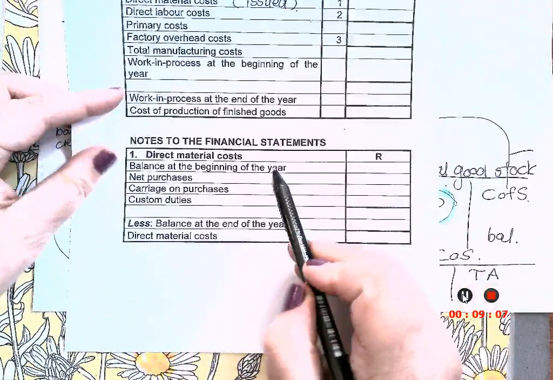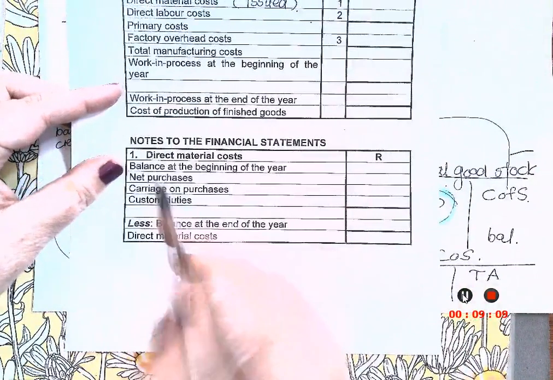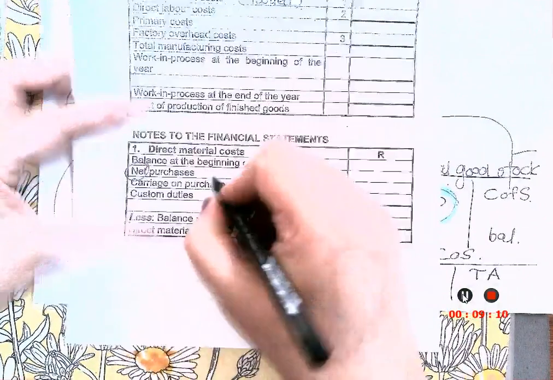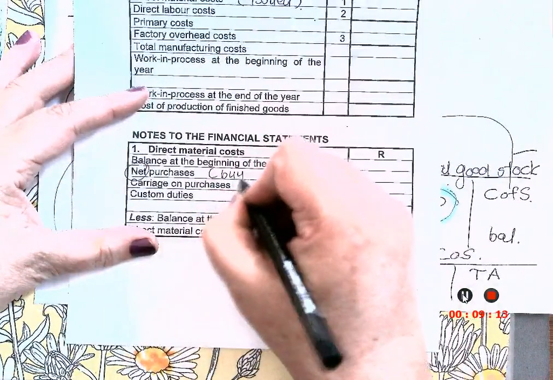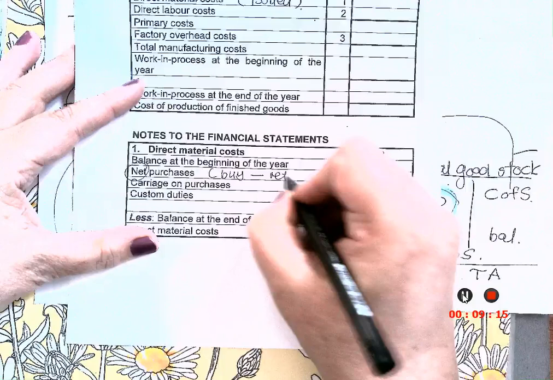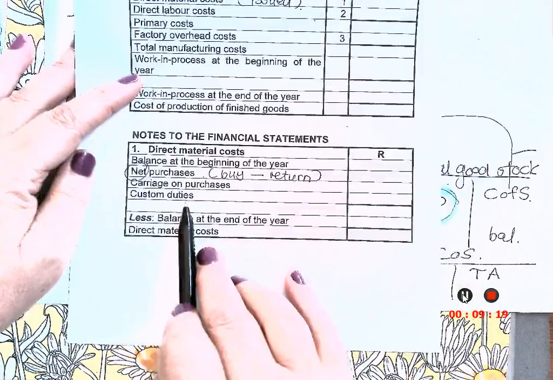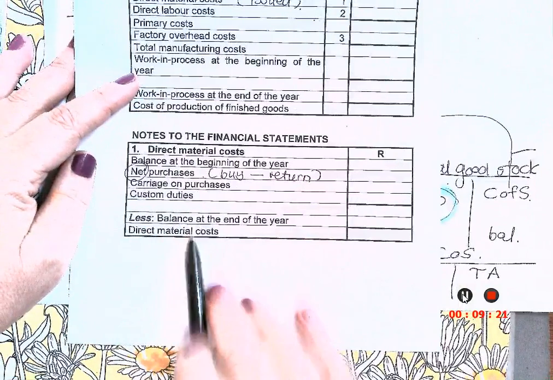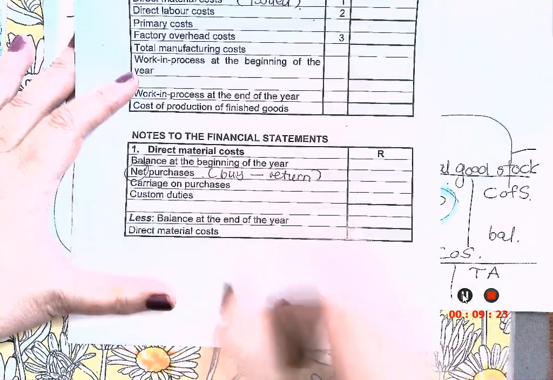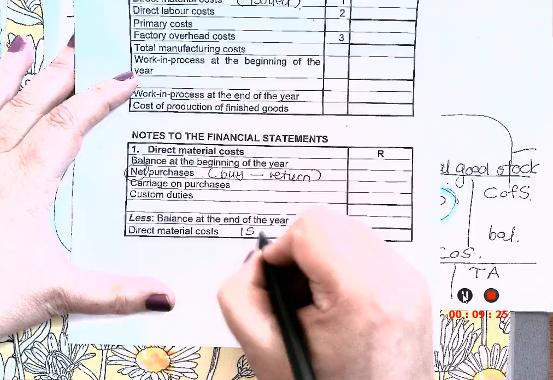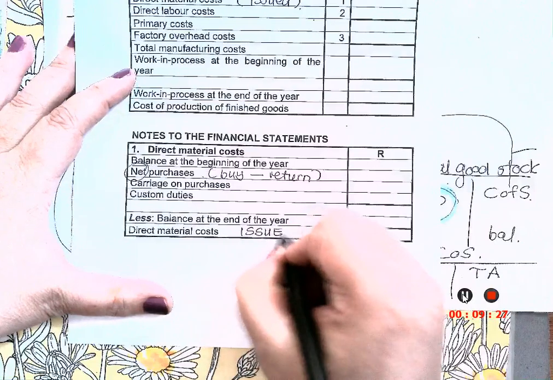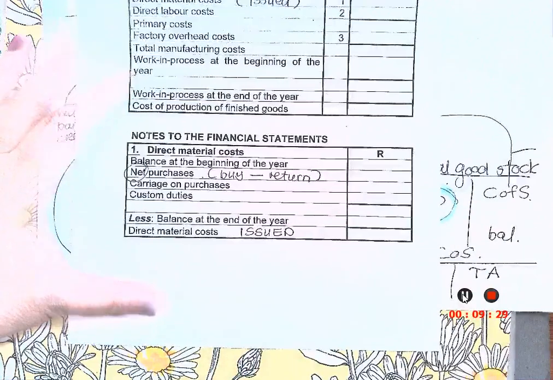Opening balance, net purchases, meaning it's what I buy less what I return. Carriage and customs, less closing gives me direct material costs, which is the material that is issued. And that's the amount that will go here.